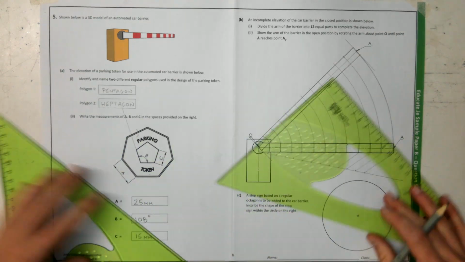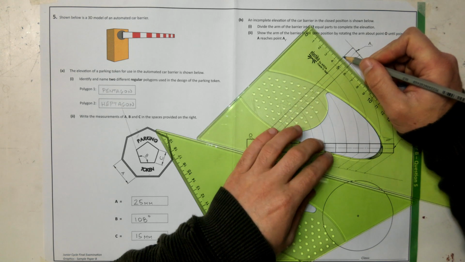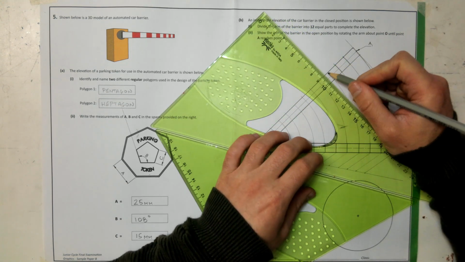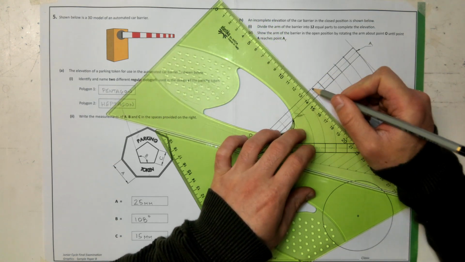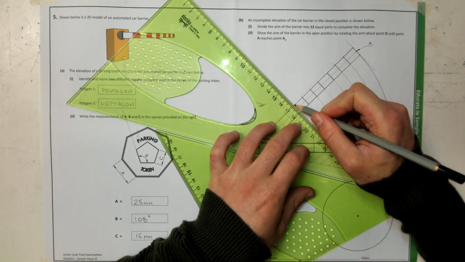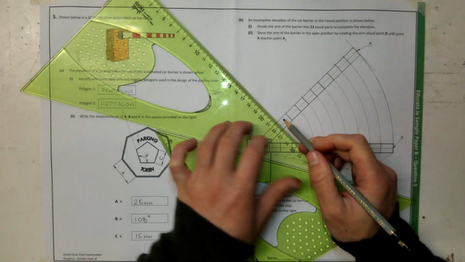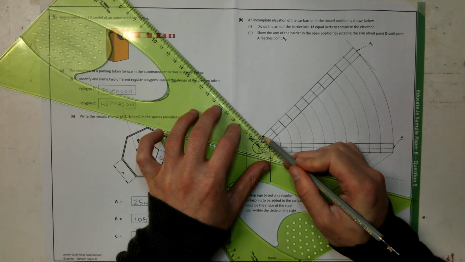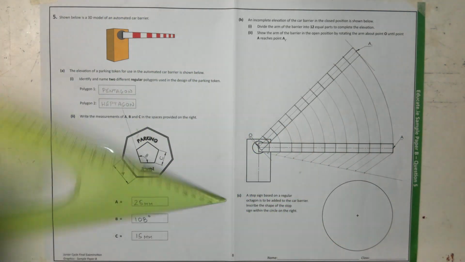And then they go perpendicular to that top line there as well. So that's part B now complete.